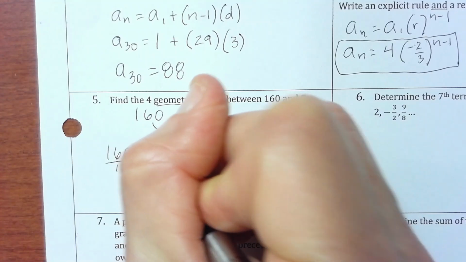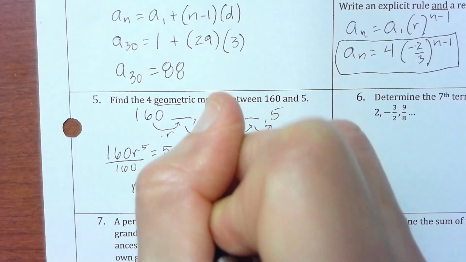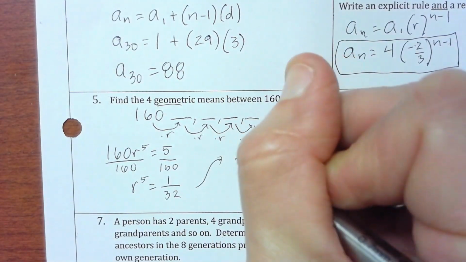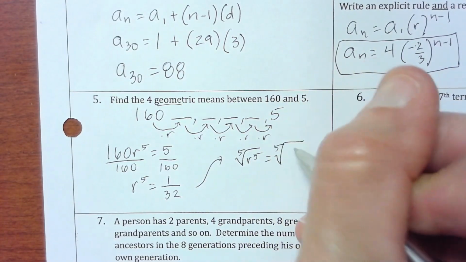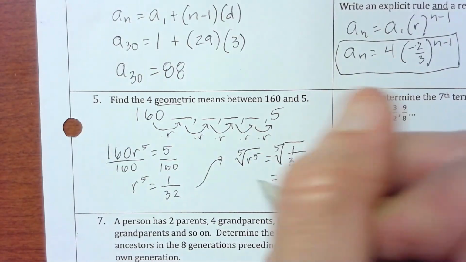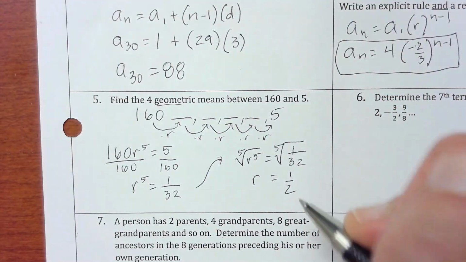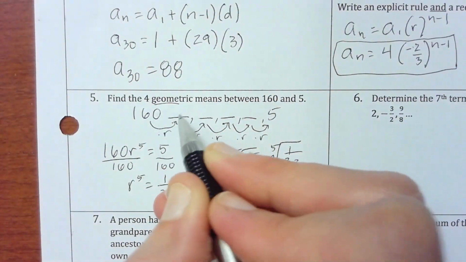Divide by 160, and we'll simplify this fraction. It becomes 1/32. Okay, I'll take the 5th root of both sides. And the 5th root of 1 is 1. 5th root of 32 is 2. So R is 1/2. So if I'm going to find the geometric means, I'm just going to multiply by 1/2 each time.